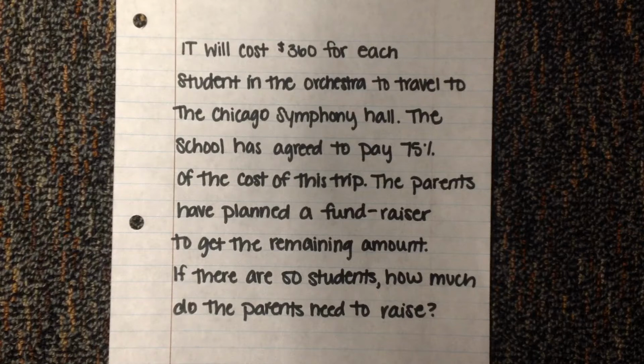Okay, let's back up for a second and see what's going on here. We got some kids going on a trip. Every single kid, it's going to cost them $360. The school's going to pay part of it, and the parents have to raise the rest of it. That's what this is saying here, yes? Does this problem give me a percent? Yes, it does.